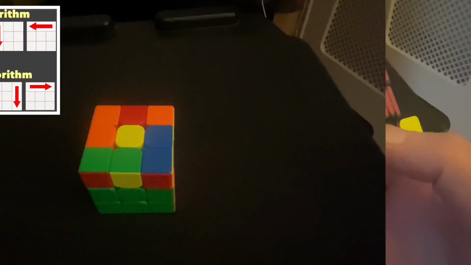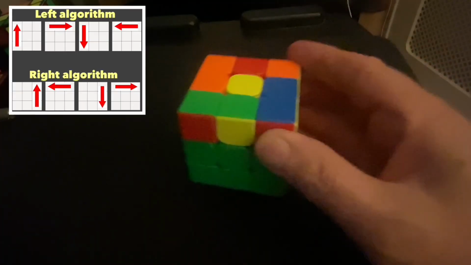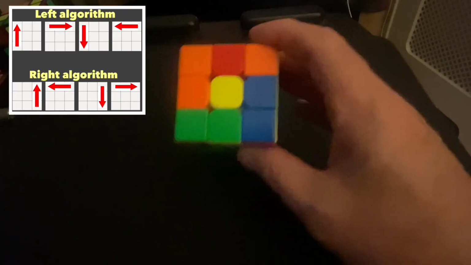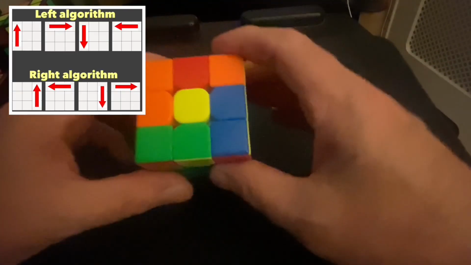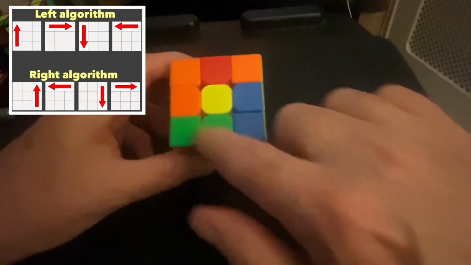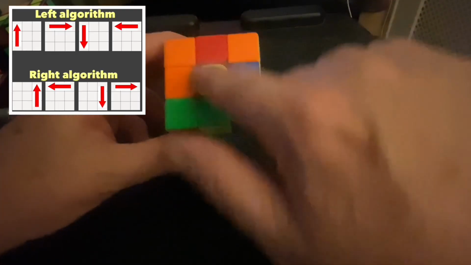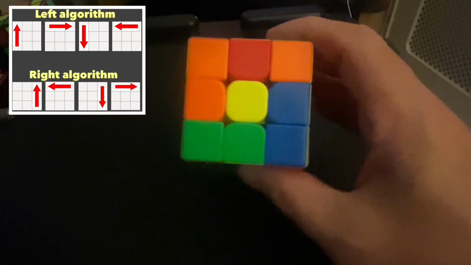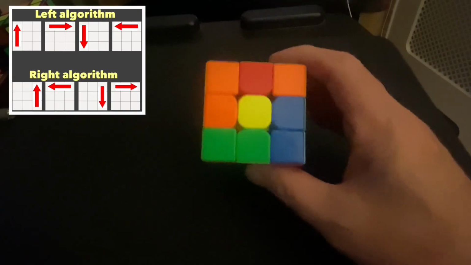Right, we're now looking pretty good. We're getting there. And what we need to do now is we need to look on the top, and where we've got the yellow, we need to get a yellow cross like that. And you're going to find yourself now in one of 4 different situations.